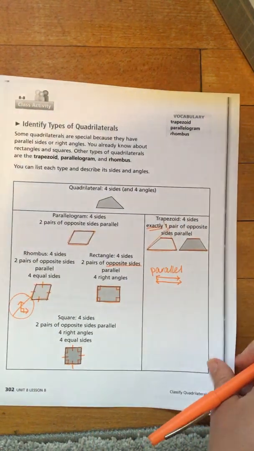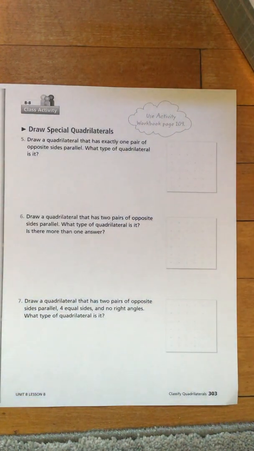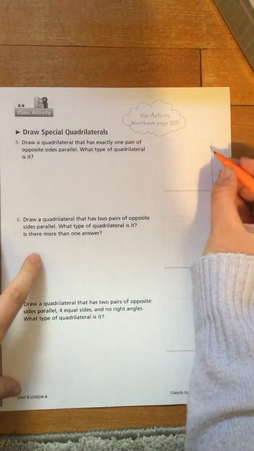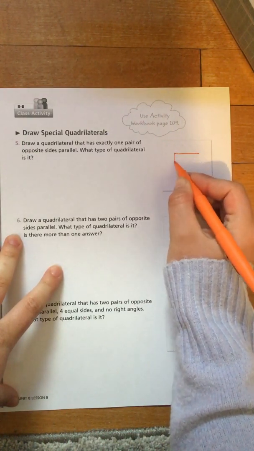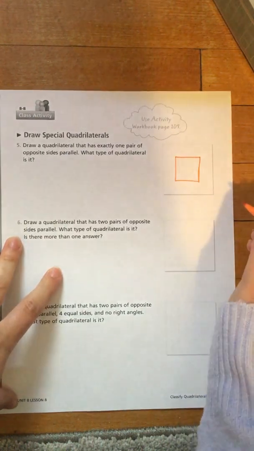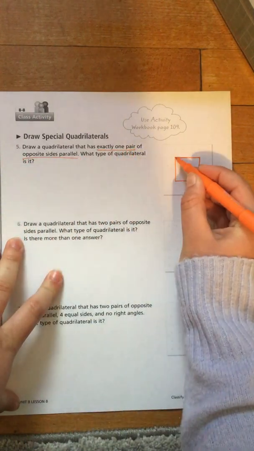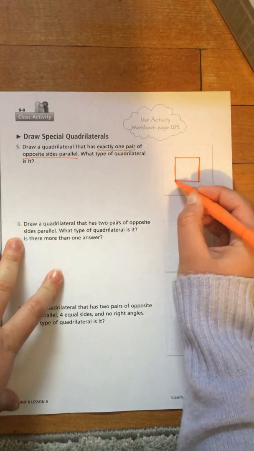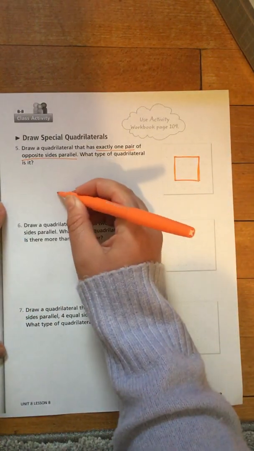Okay, all right. So we're going to be drawing some of the quadrilaterals. It says draw a quadrilateral that has exactly one pair of opposite sides parallel. So I couldn't draw a square. Oops, that's not a very good square. But I couldn't draw a square because we need exactly one pair of opposite sides parallel, and that has two. This side is parallel to this side, and this side is parallel to this side. So I need to come up with one that has exactly one pair that's parallel.